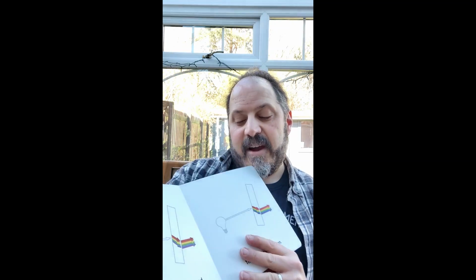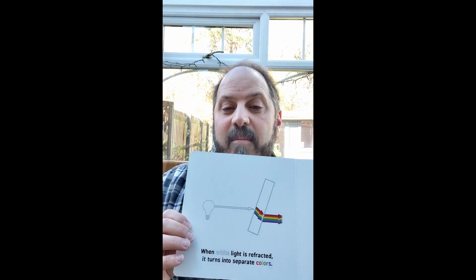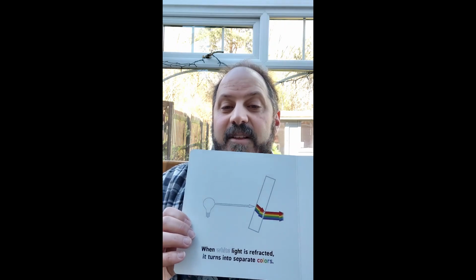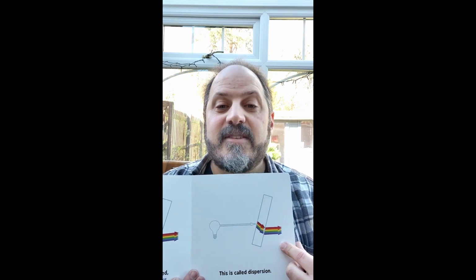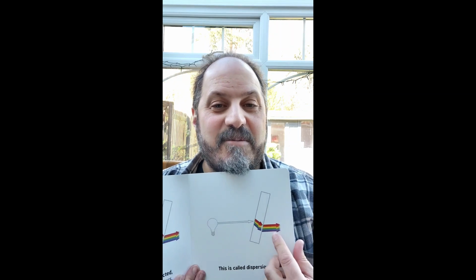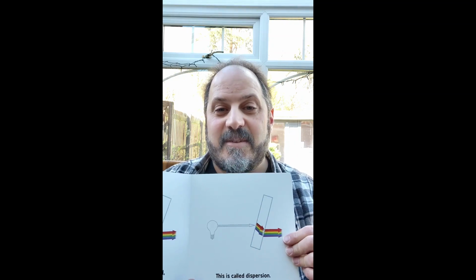When white light is refracted, it can be separated into all the colors. And this is called dispersion. See, white light's coming out and it's split out in all the colors. It's actually called chromatic aberration in real life. And that's because when it changes media, all the different colors of light go at different speeds through the medium. But it doesn't really go into that. We can talk about that someday too.